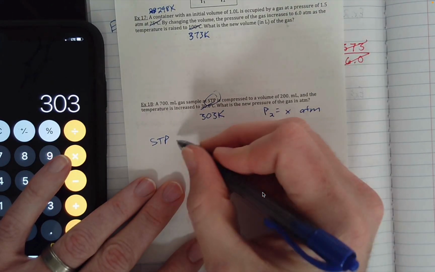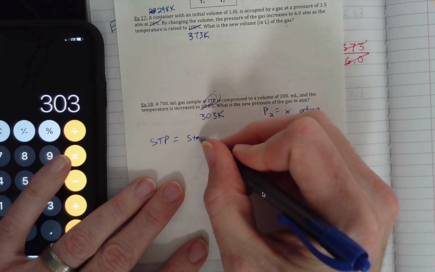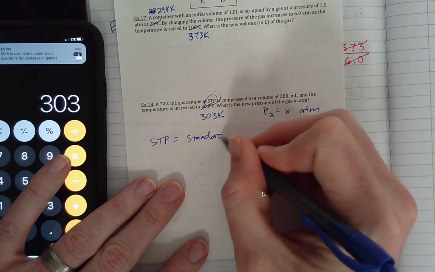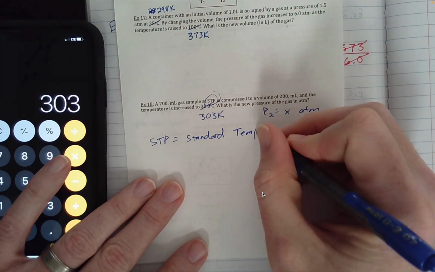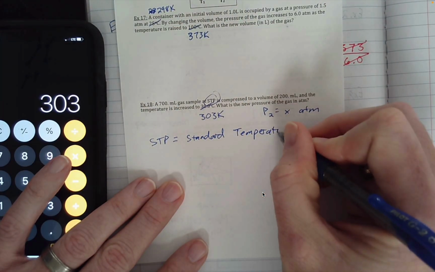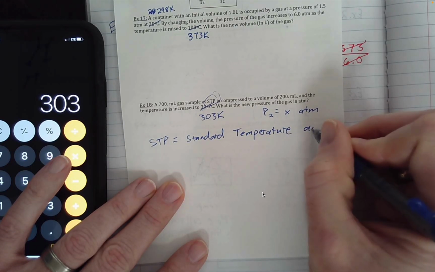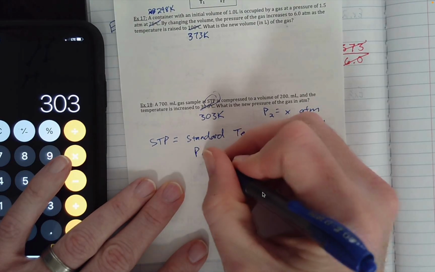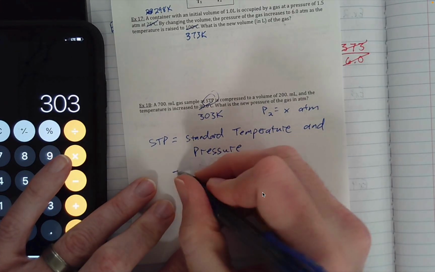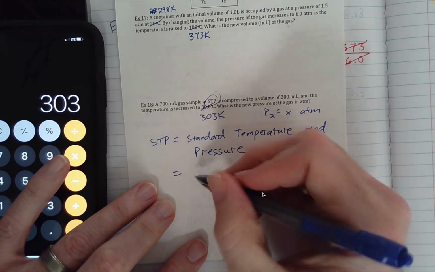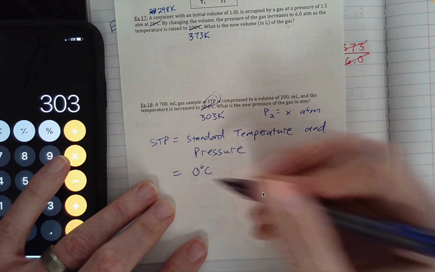So what is STP? STP is standard temperature and pressure. Okay. So what is standard temperature? That is 0 degrees Celsius.